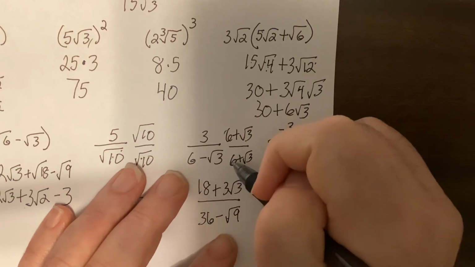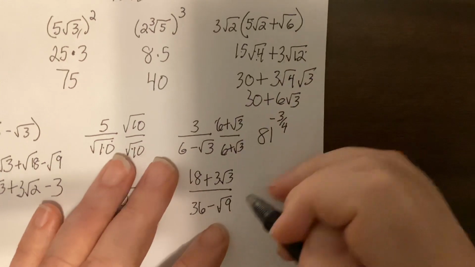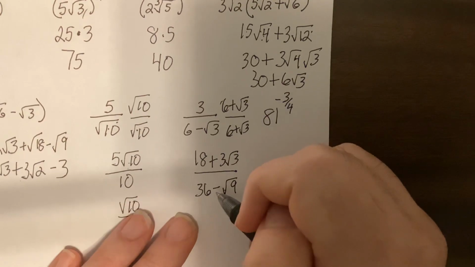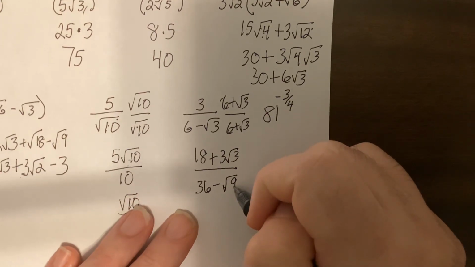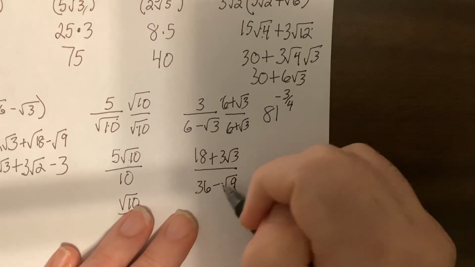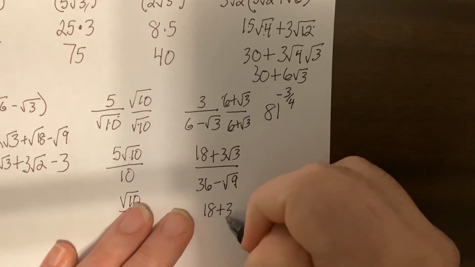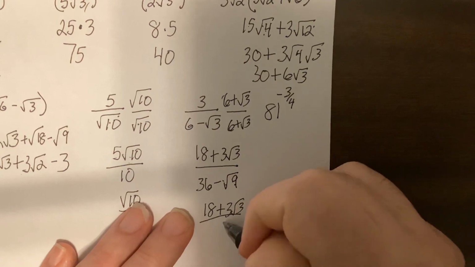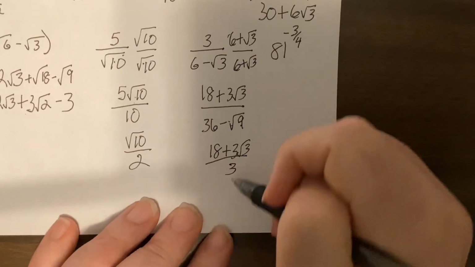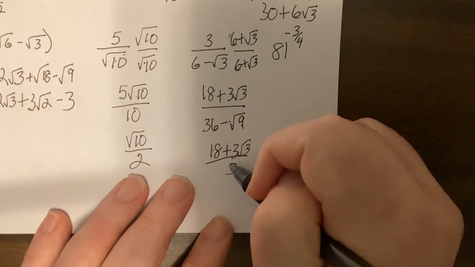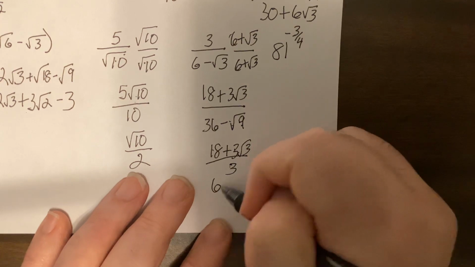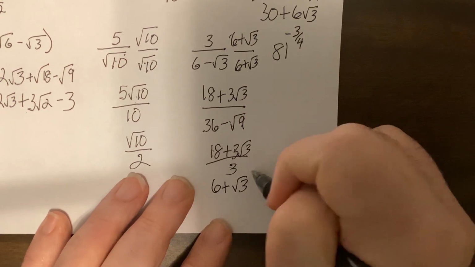Minus 6 square root of 3 plus 6 square root of 3. Now, square root of 9 is 3. 36 minus 3 is 33. So, since this goes into both terms, I can reduce this to that.